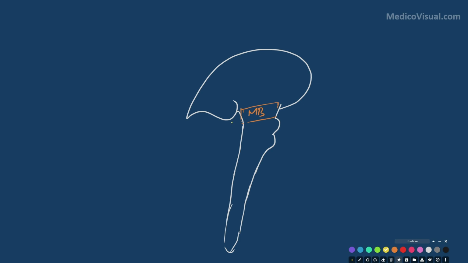Then here we have pons, and then here we have medulla, and of course this one is the spinal cord, and these are the higher centers. And please don't forget that higher centers also include cerebellum.